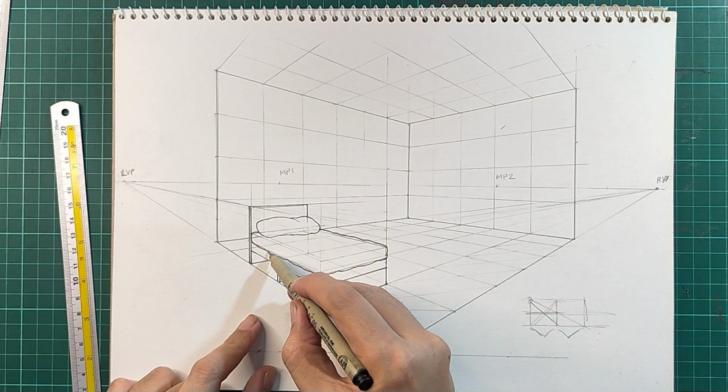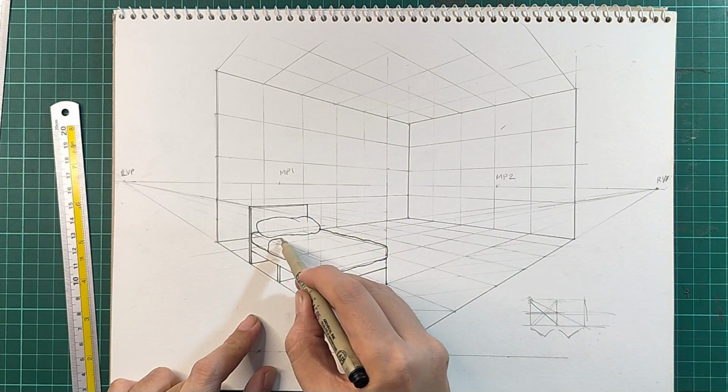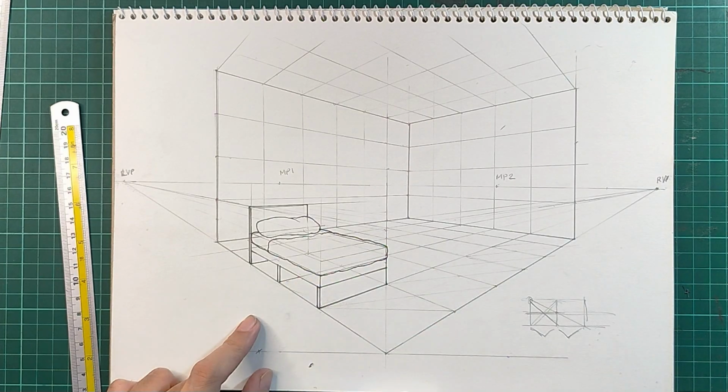And basically that's what the bed is going to look like in 2-point perspective.